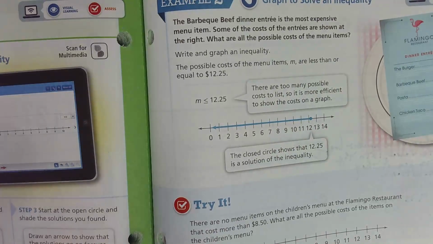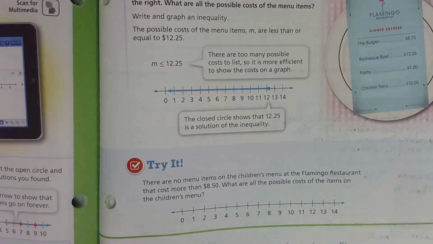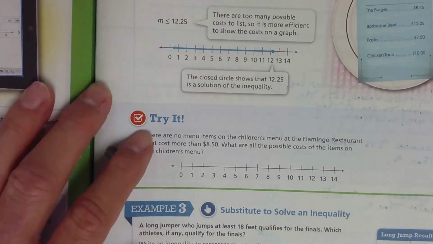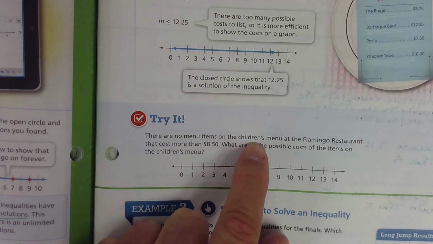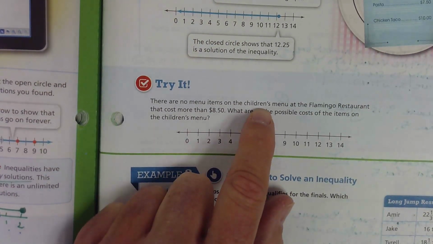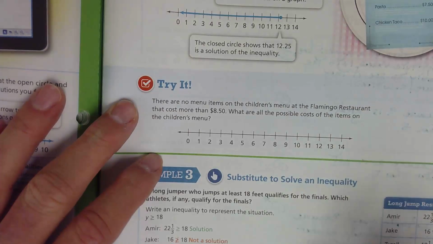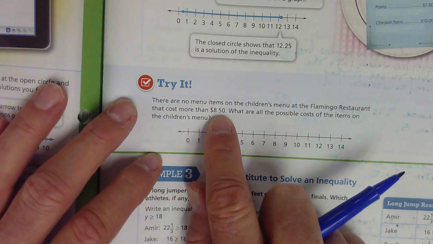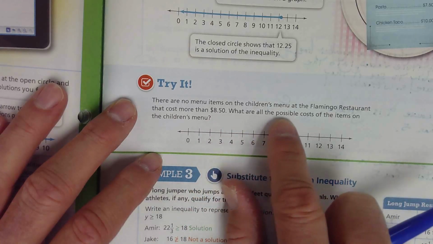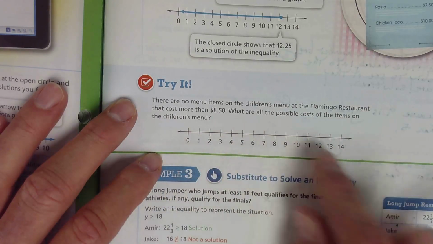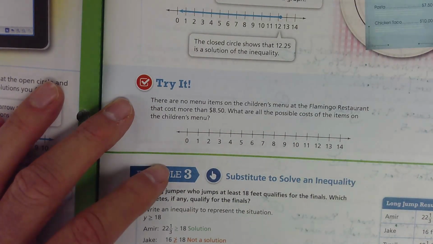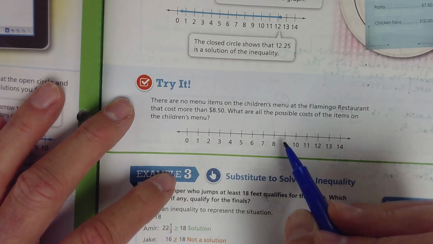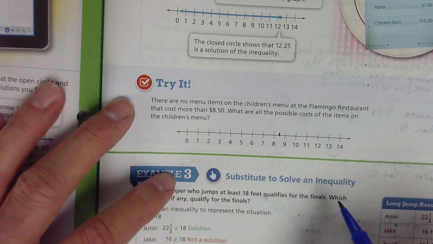All right, example 2 and 2, I'll let you look at those. Let's look at example 3, actually. It says there are no menu items on the children's menu at the Flamingo restaurant that cost more than $8.50. So there's nothing more expensive than $8.50. What are all the possible costs of the items on the children's menu? How would we represent that? Well, here's 7, here's 8, here's 9. So $8.50 would be right there in the center.